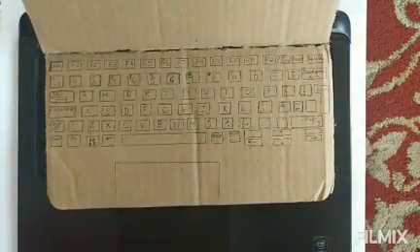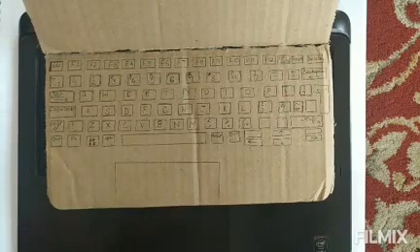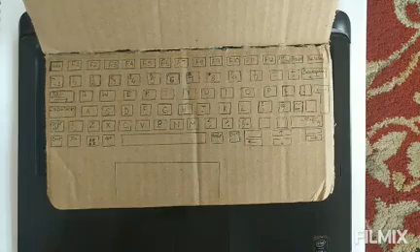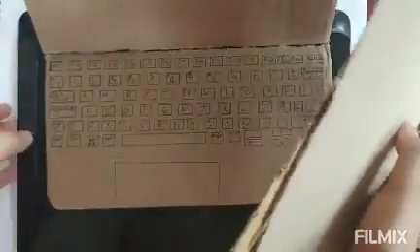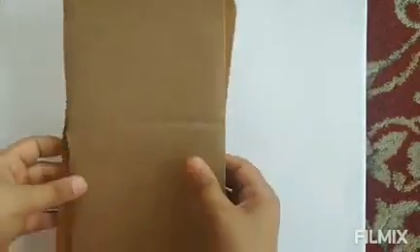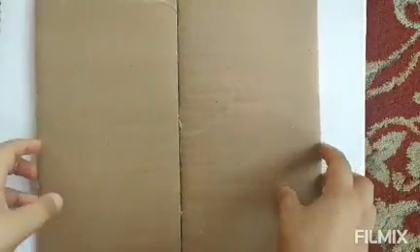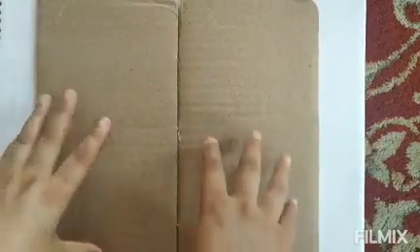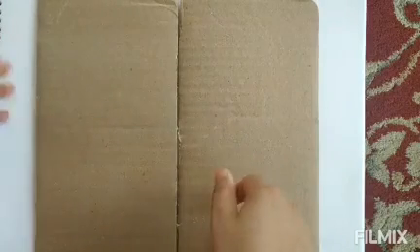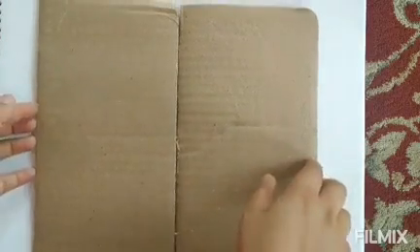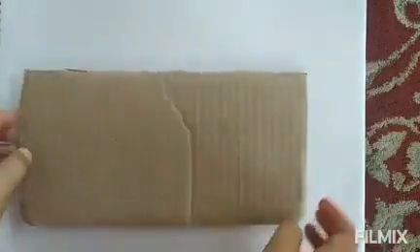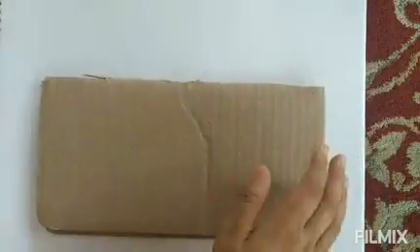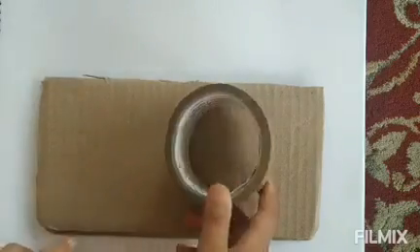So what are the materials that we need for this keyboard? You don't need too many things. All you need is 2 cardboard pieces. Just let me move these things away. So you need 2 small cardboard pieces. If you want to make your laptop small, well and good. If you want to make it bigger, you can choose a bigger piece of cardboard. But the 2 pieces will have to be of the same size. See? Okay, then some tape.